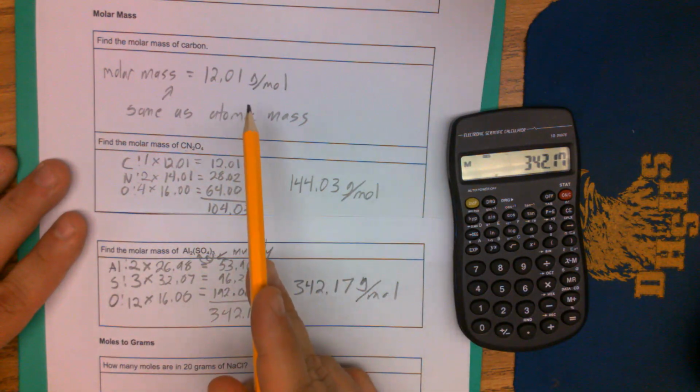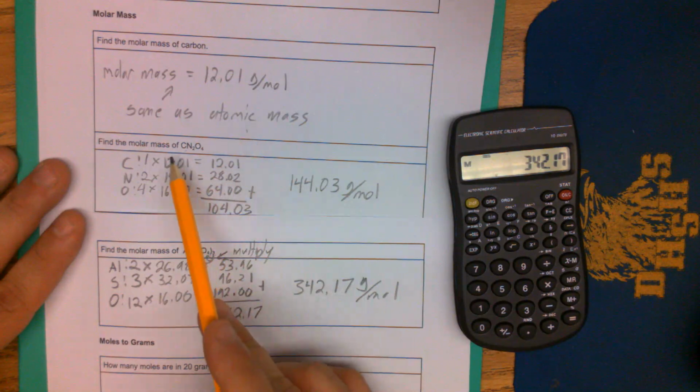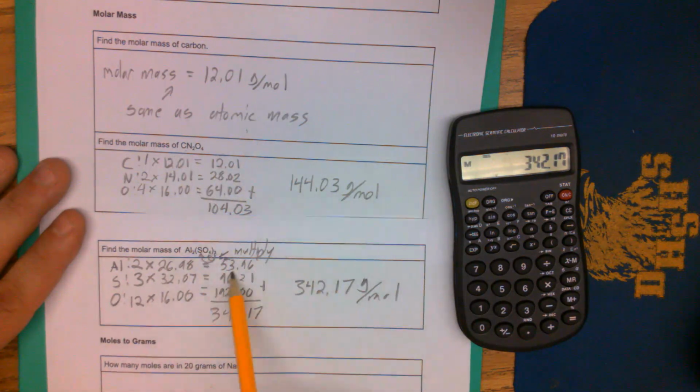So that's how to find the molar mass. If it's a single element, we just use the atomic mass. If it's multiple elements, we add them up. And if there's parentheses, we multiply what's inside the parentheses in order to figure out the total.